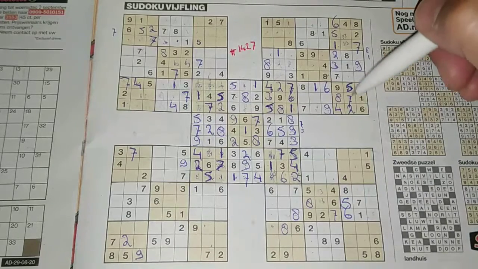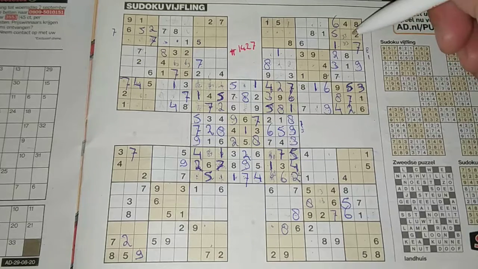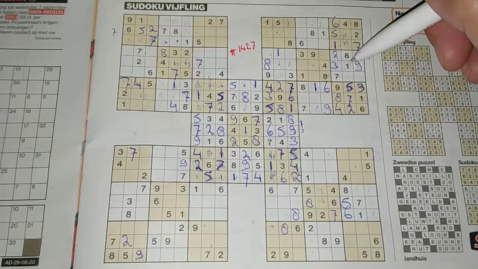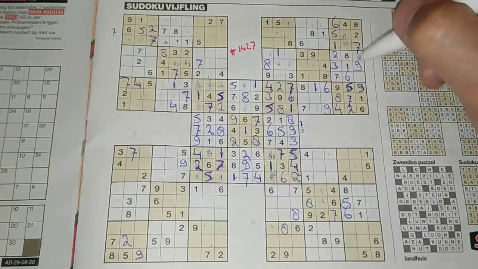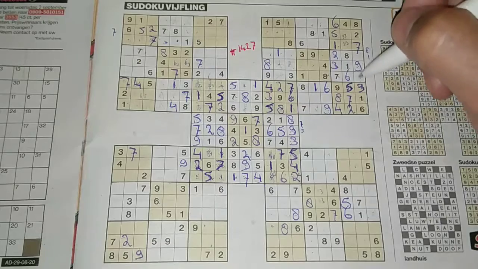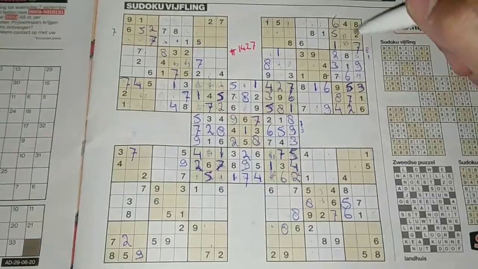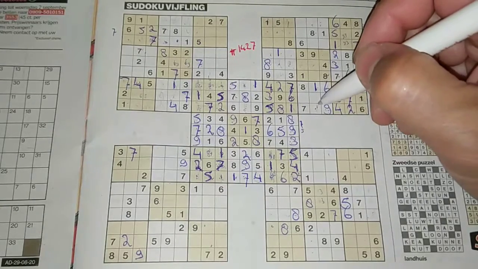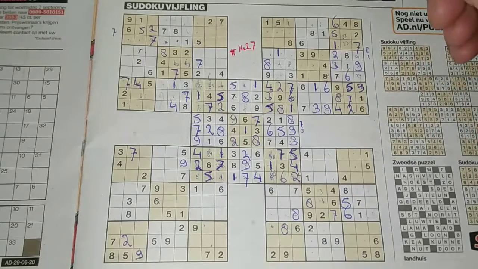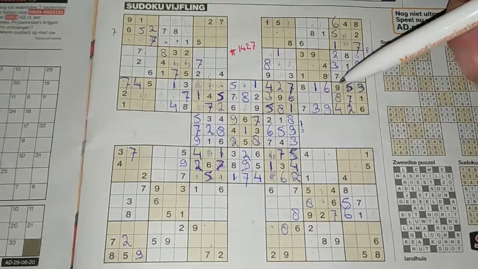1 box left in this column for the number 6. 6 is missing. 6 here. 6 is missing. Those 2 numbers, 5 and 4 are missing. Let me mark them. In the last column, 1 box left in this row for the number 3. Then 1, 2 is missing, 5 is missing, and the 4. Alright.